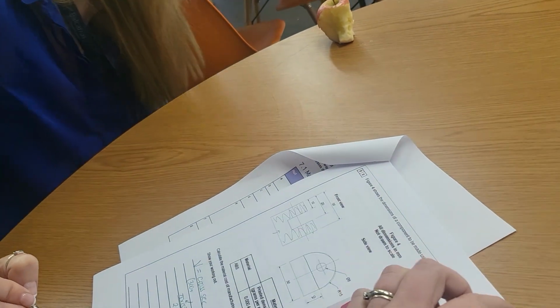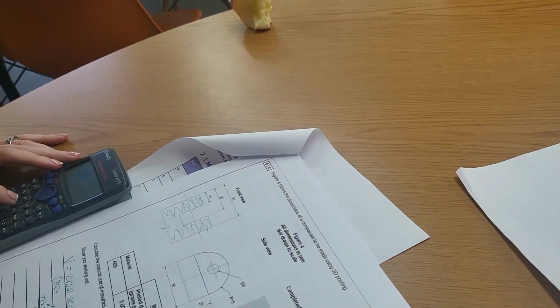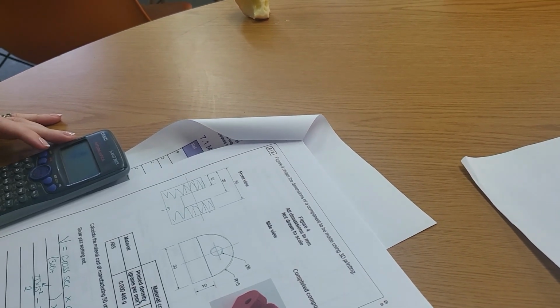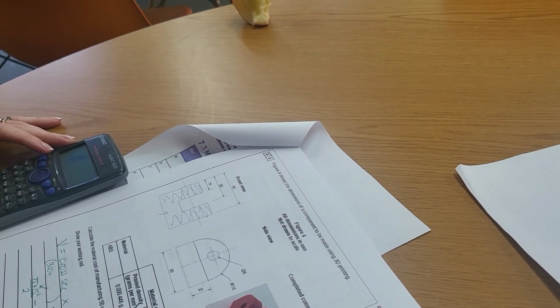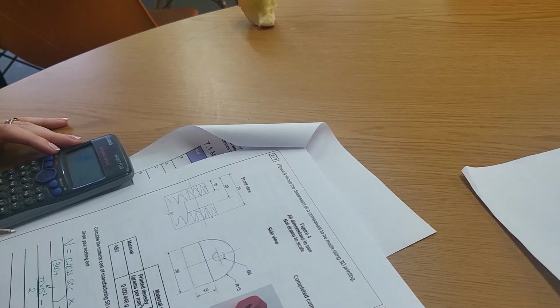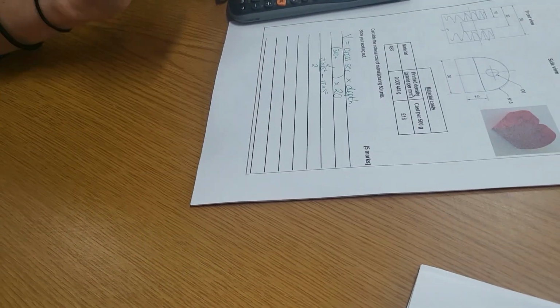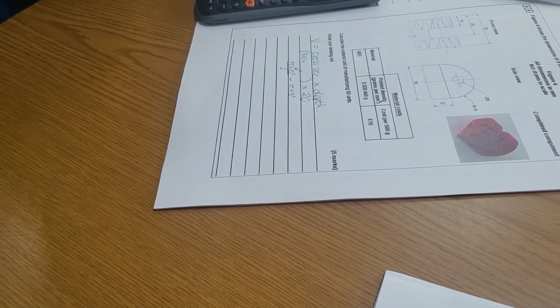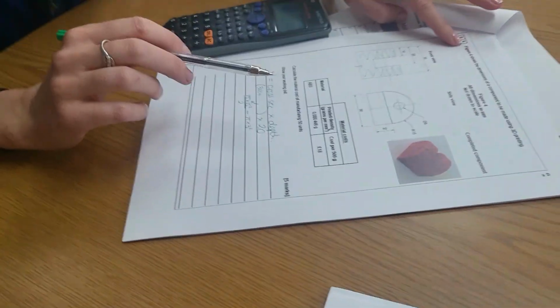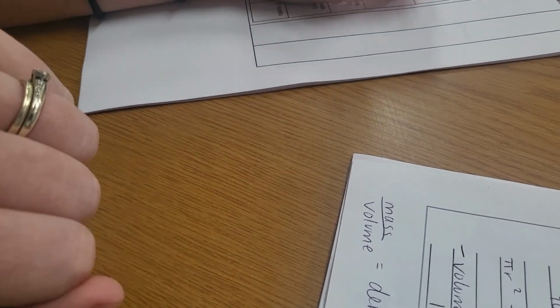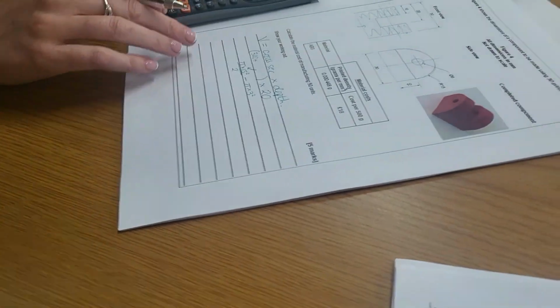I'm going to use my calculator. So 15 squared times pi divided by 2. On a tech paper, do they allow you to use the pi button, or do they want you to use it rounded? Does it say anywhere, like normally on the front page? I don't know. Oh yeah, they do use pi, that's good.